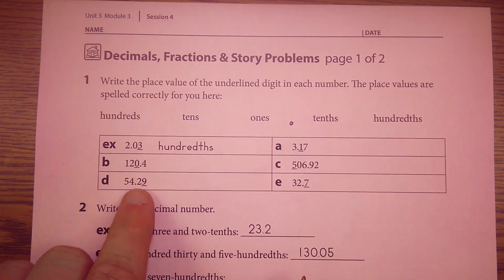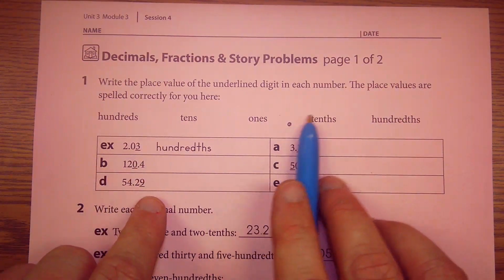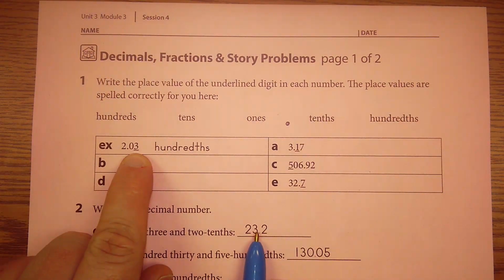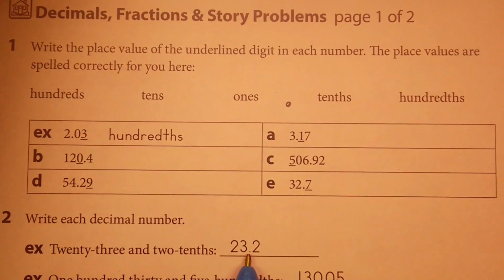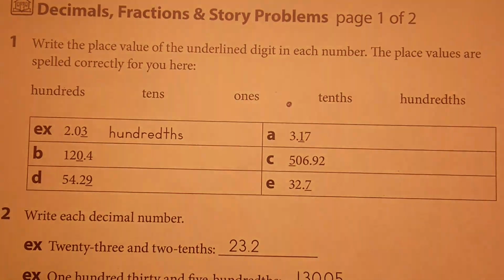So we're doing place values for the underlined number. The 3 was underlined, that's in the hundredths place. You look at where the decimal is and you move over as far as the underline goes. Let's zoom in just a pinch, not too much because I don't want to lose our answer key up here at the top.